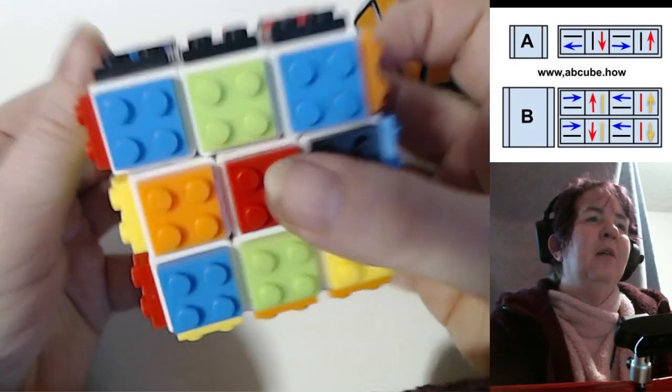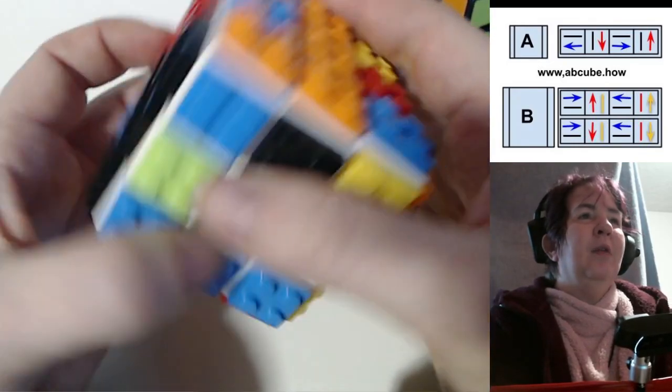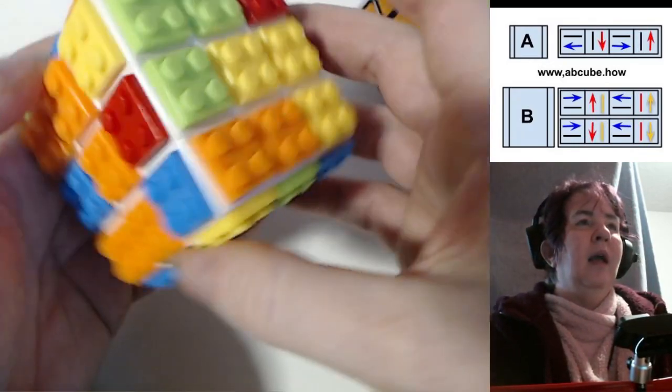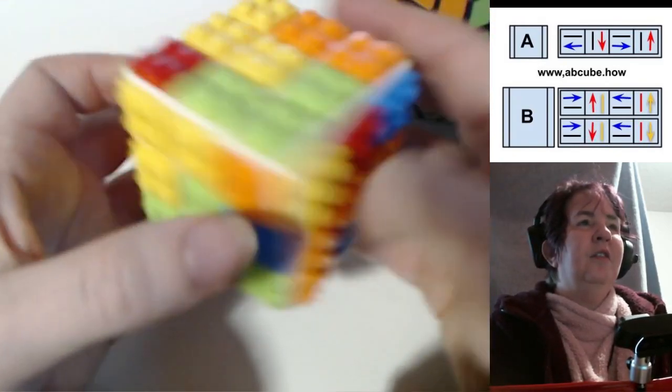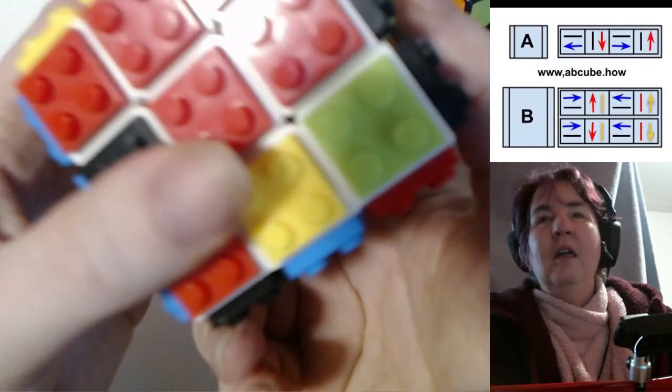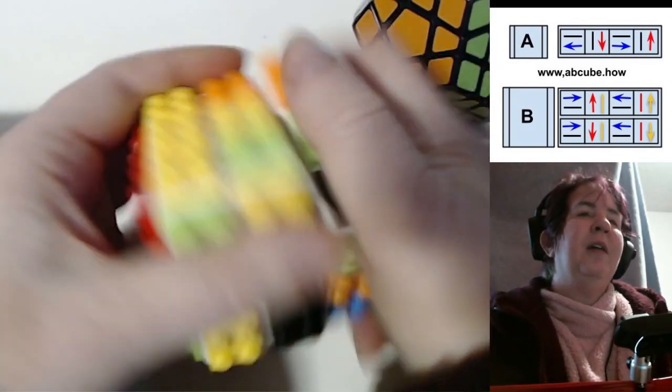It's not a speed cube. I agree, definitely not a speed cube. And I messed up my yellows. Okay. Yeah, I messed up my yellows. So if I was timing myself, this would be a DNF.